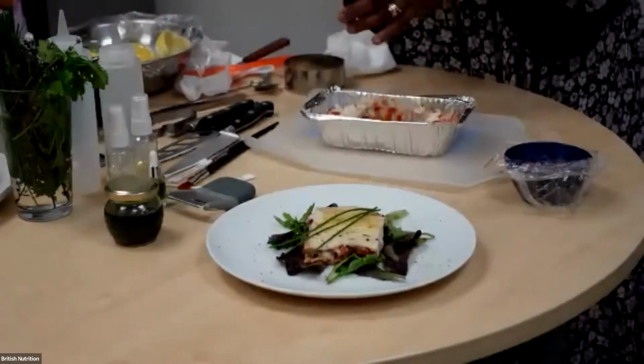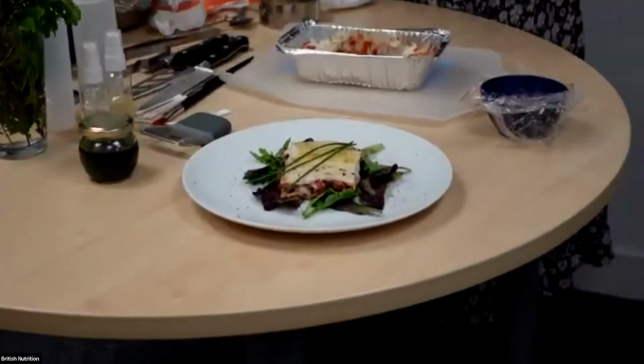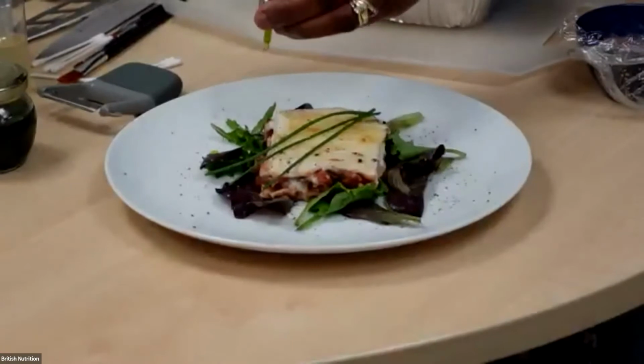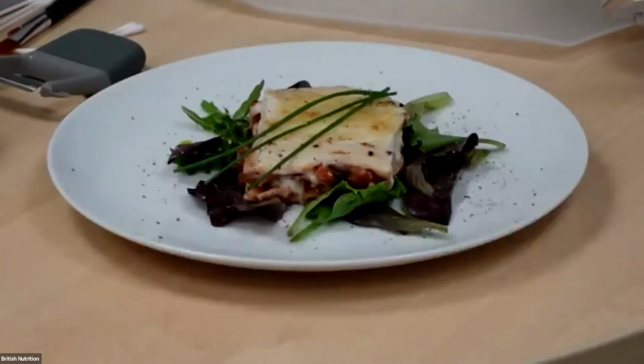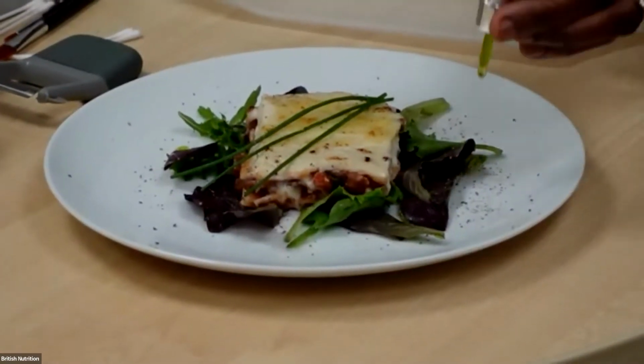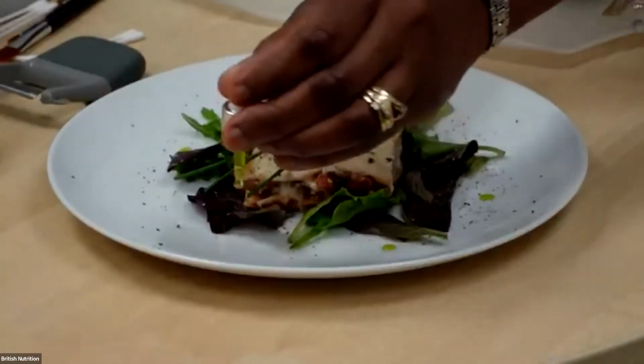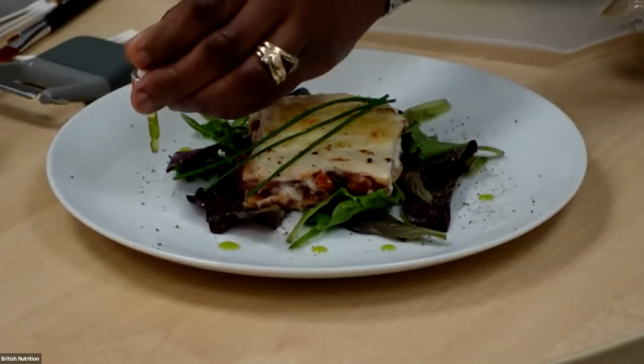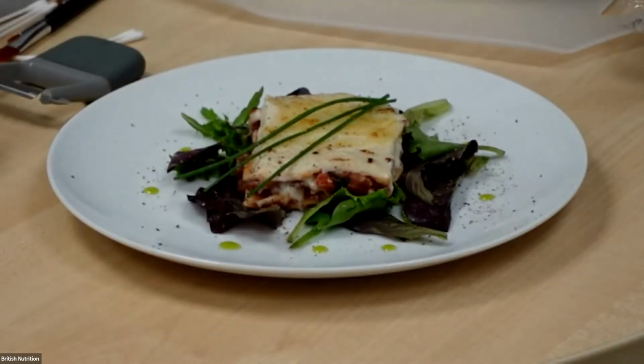So there we have, and you could also, if you wanted to, add some more of the herb oil, because on a white plate, this is really effective. And you don't need that much. You can see it's so dramatic, and it looks like restaurant style. And the students can do this, they'll love to do this. So there we have it.